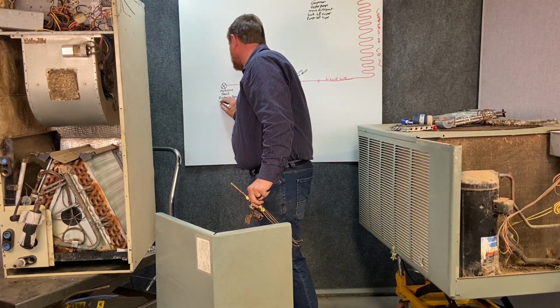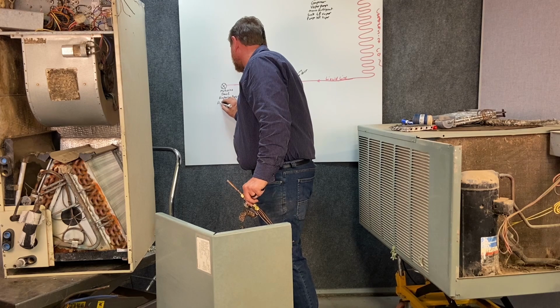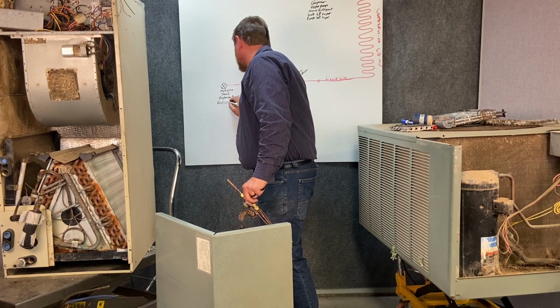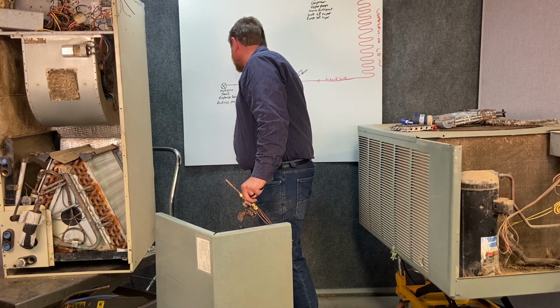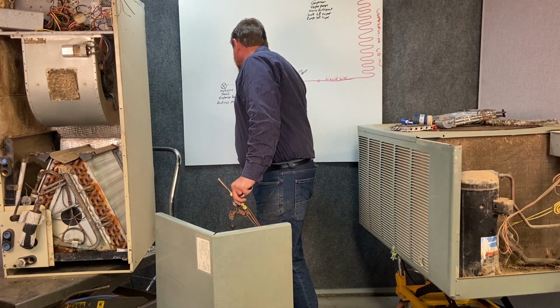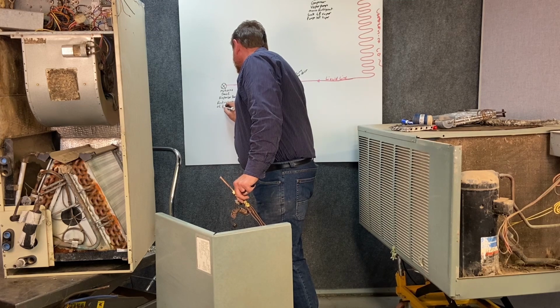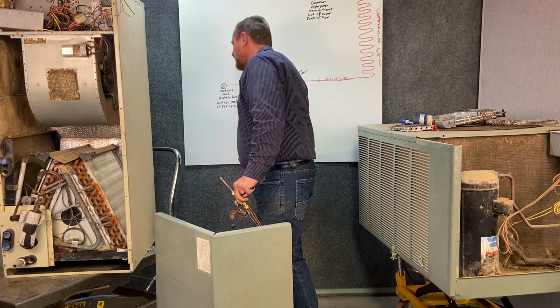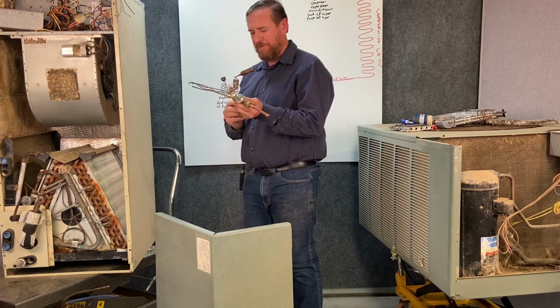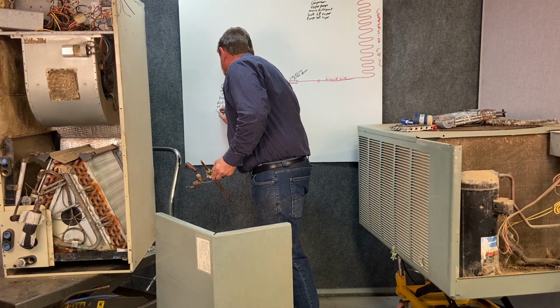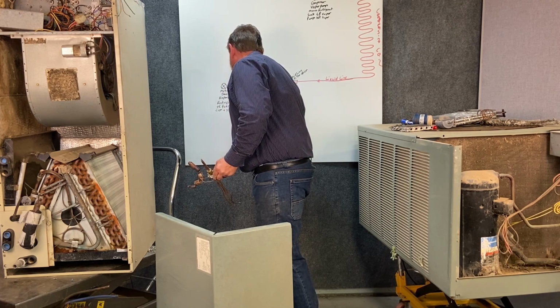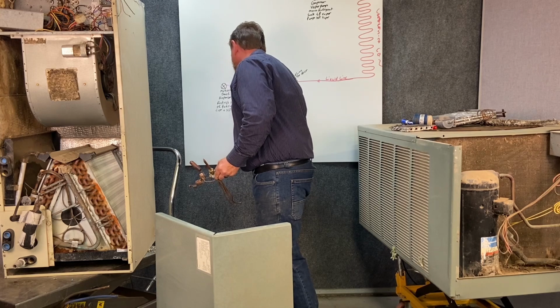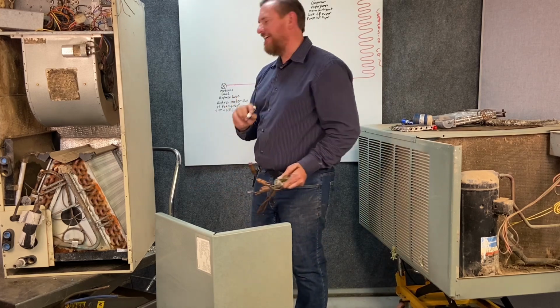One of the jobs is going to restrict or meter the flow of refrigerant from a high pressure liquid to a low pressure saturated mixture.